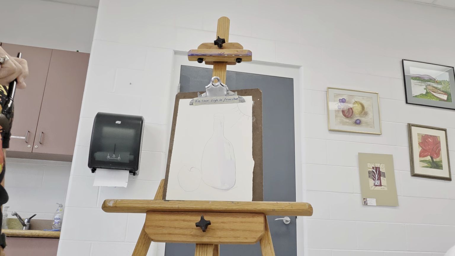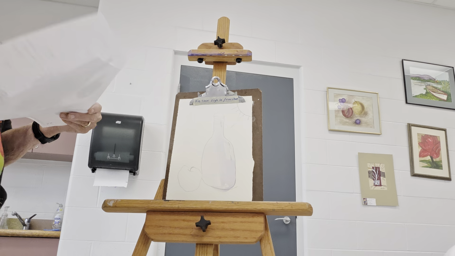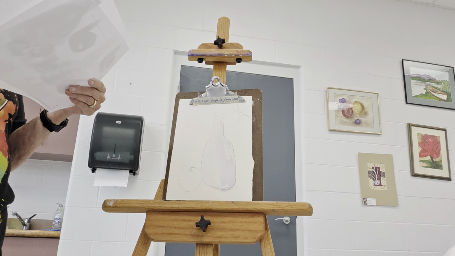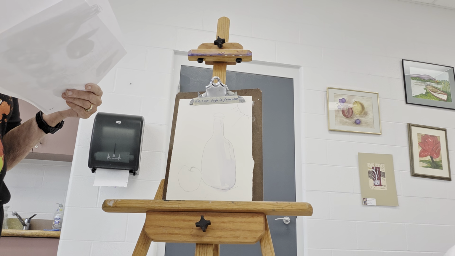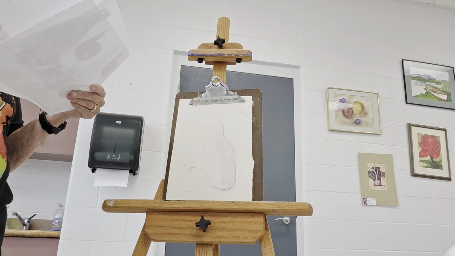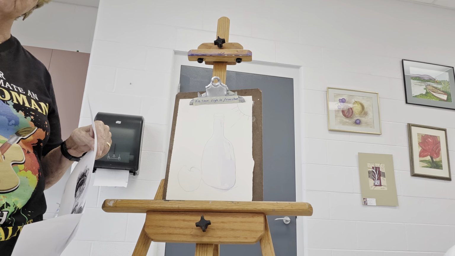But as it turns now, we're going to get into, look at your chart, base tone. The half tone is most of the middle values. The base tone is the darkest part of the form and the part farthest away from the light. So where's that going to be?